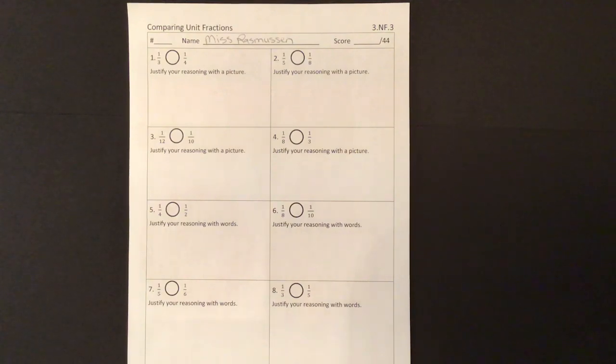This video will show you how to complete the practice page. If you aren't able to print the practice page, you can just use regular paper or a whiteboard if you have one. Let's get started. Let's look at number 1.